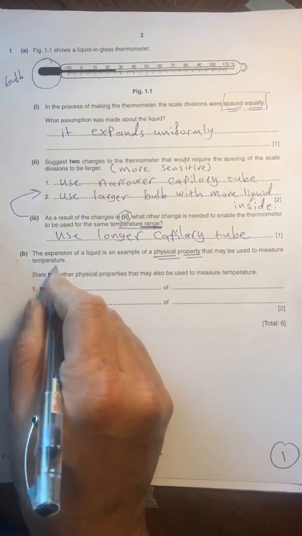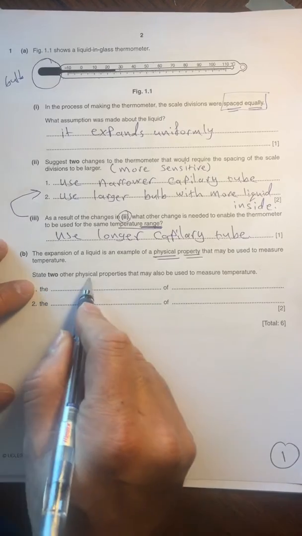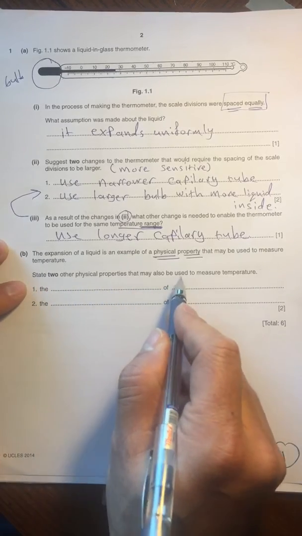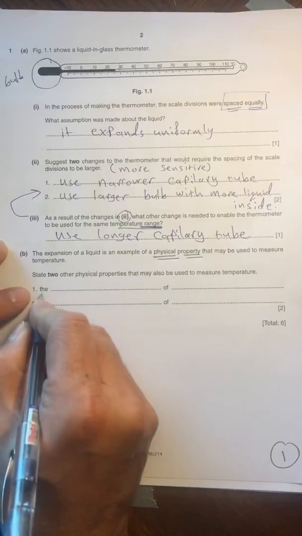Now, the expansion of a liquid is an example of a physical property that may be used to measure the temperature. Right? State two other physical properties that may be used to measure the temperature.